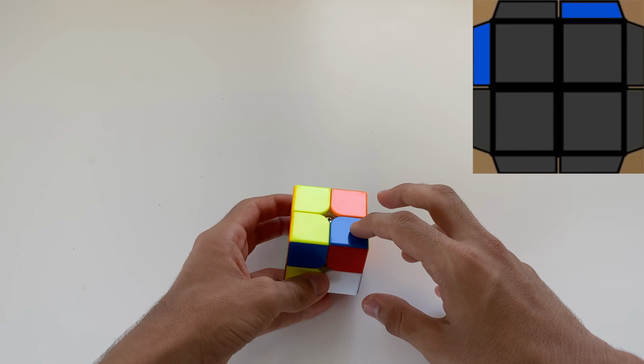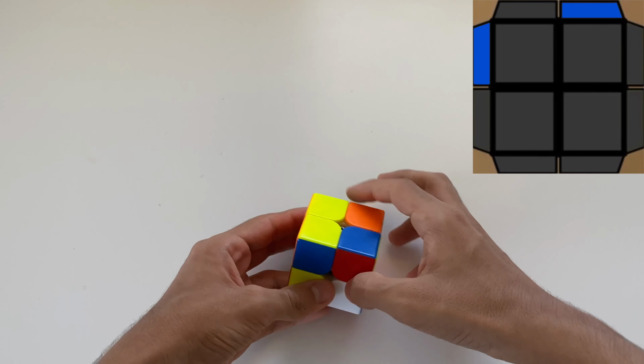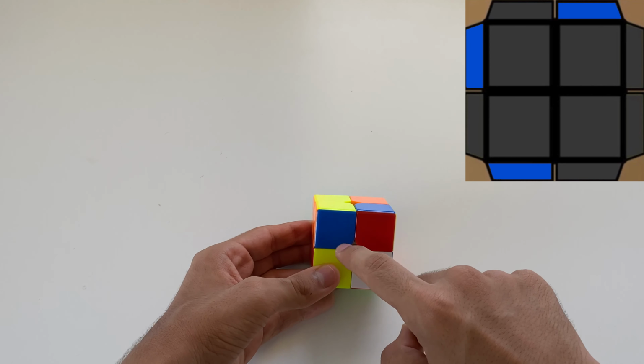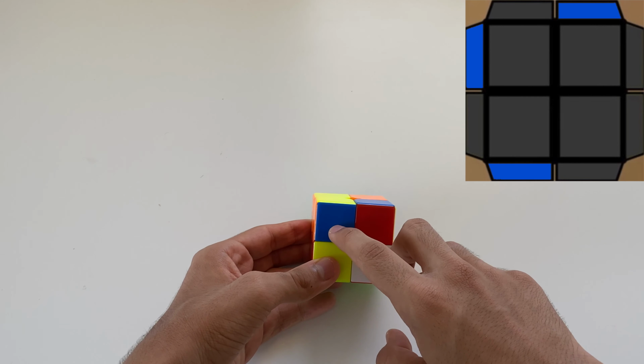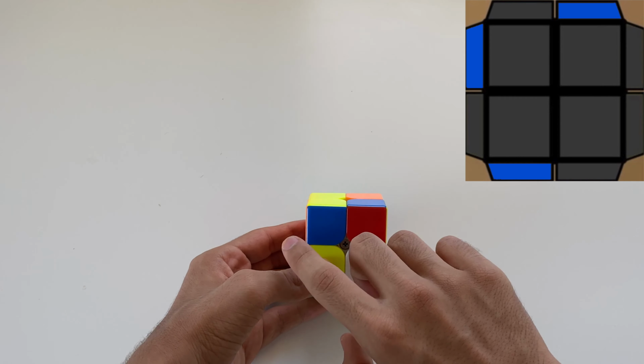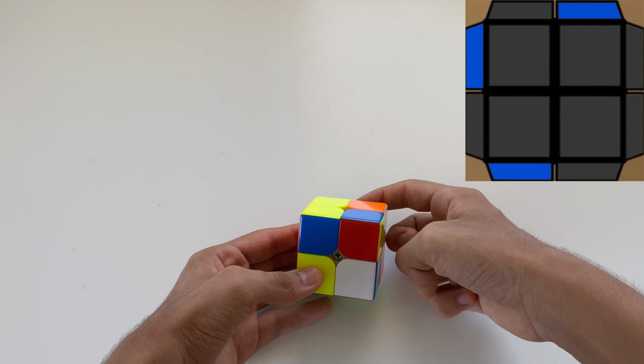This piece too will also do the same thing. R and then U2. Up and over. So we've got one blue piece here as well. Finally, for this piece right here, it's just going to go U2 R prime. The R move at the start will not affect it, so it will just go over and down.